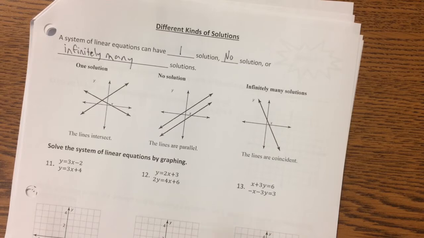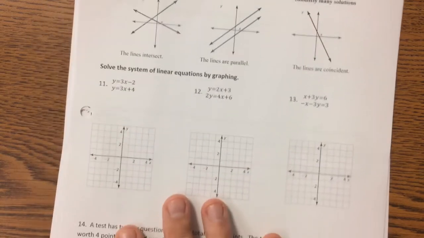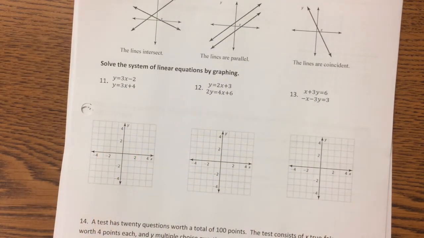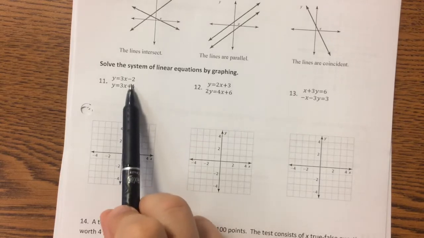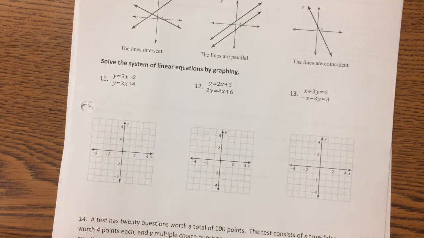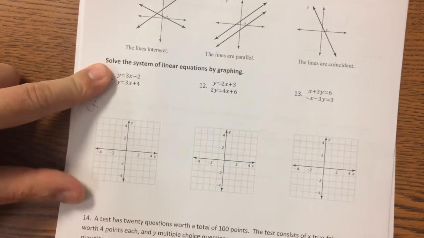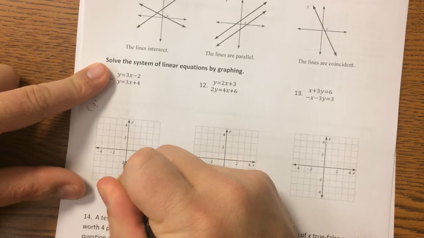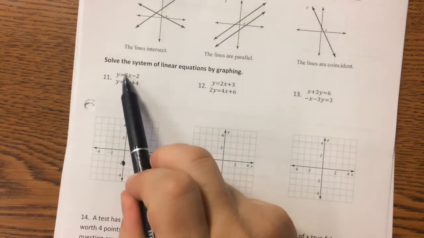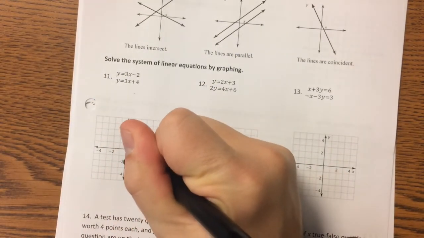Now these are going to have some weird things happen purposefully. Let's start over here. Notice both of these equations are in slope-intercept form, so we'll start by graphing the y-intercept and then use the slope. For the first equation, the y-intercept is 2, and the slope is 3. So I'm going to go up 3 over 1.